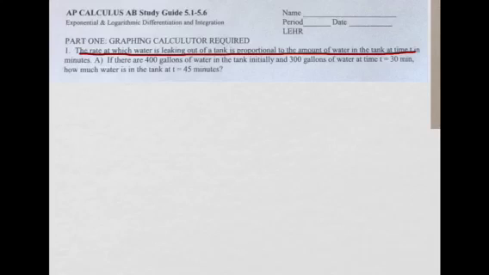Anyway, so it says the rate at which water is leaking out of a tank is proportional to the amount of water in the tank at time t.